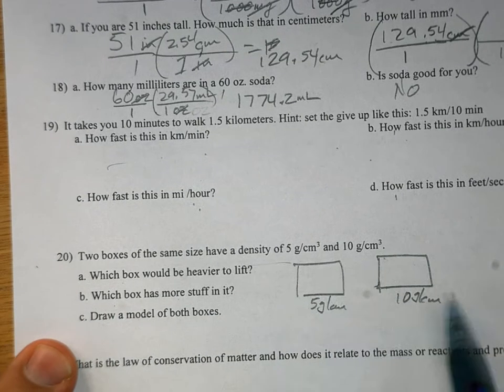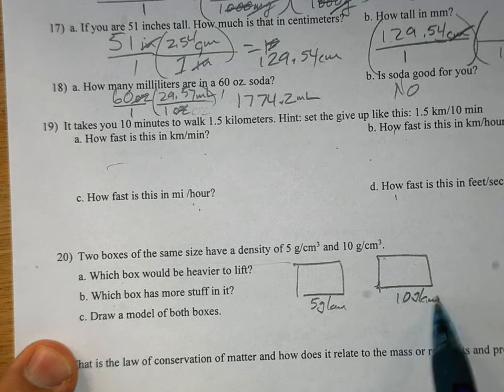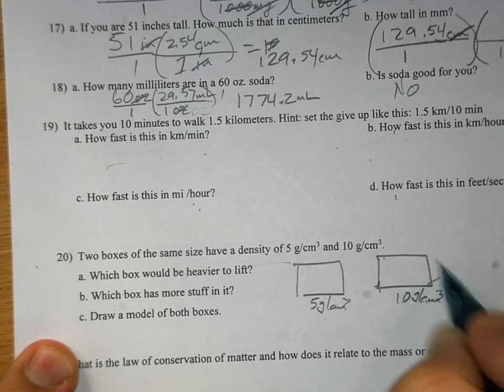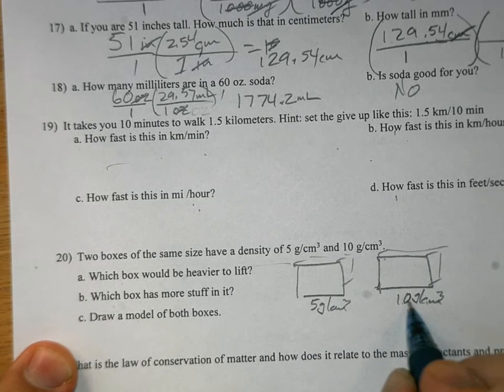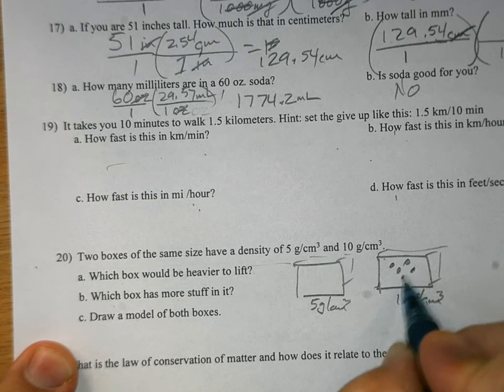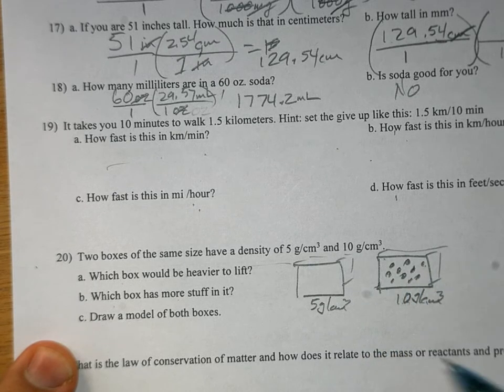Well, look at, this one has 10 grams for every centimeter cubed. So I'm just going to assume, let's say these boxes we drew, they're exactly 1 cubic centimeter. I'm going to put 10, 1, 2, 3, 4, 5, 6, 7, 8, 9, 10, say each of those is a gram in there.